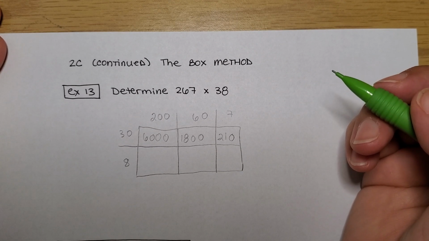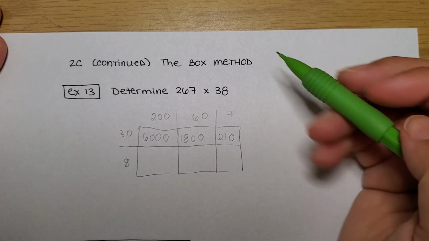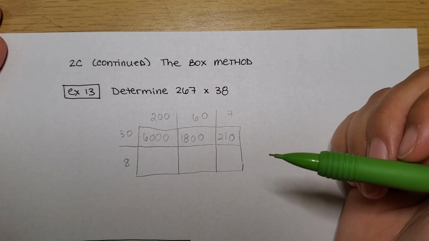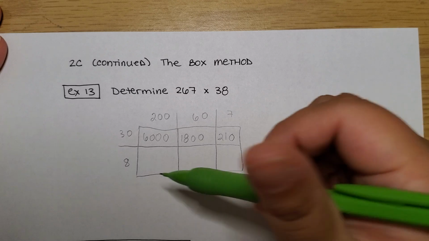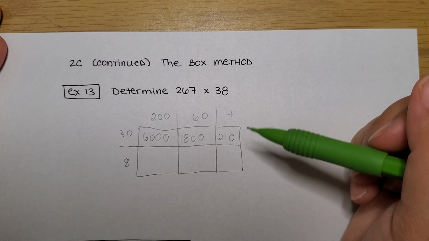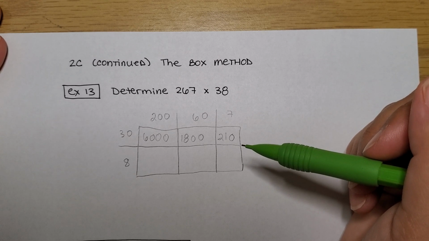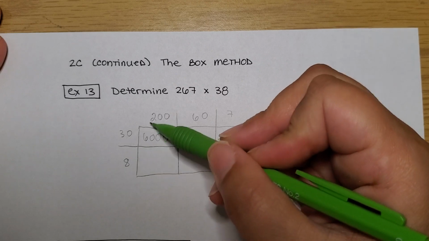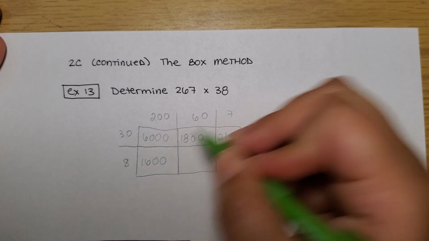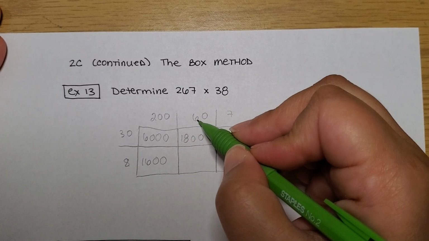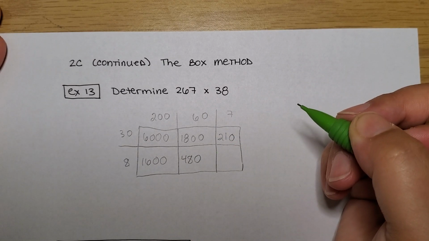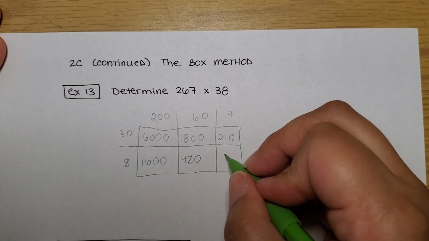Now, if you don't have your multiplication tables memorized, you could write them off on the side using repeated addition, or you can use your fingers to add them up. In this case, I'm just going to keep using the multiplication tables that I know, but you can use the technique that works best for you. So here we're going to have 8 times 2, which is 16, and then we have 2 zeros. 8 times 6 is 48, and then we have a 0, and 8 times 7 is 56.